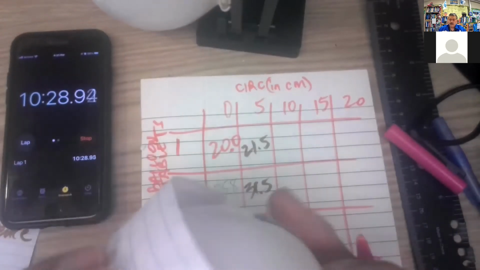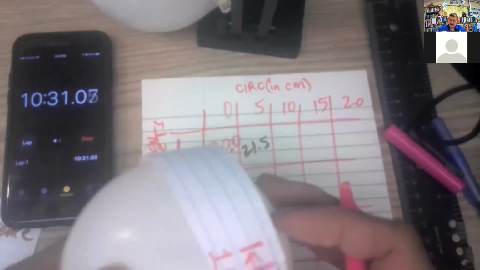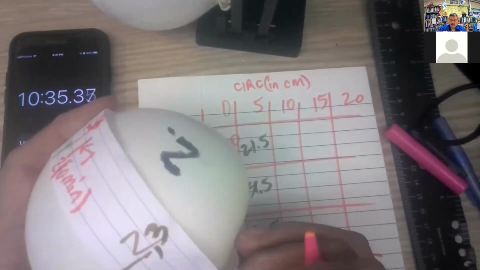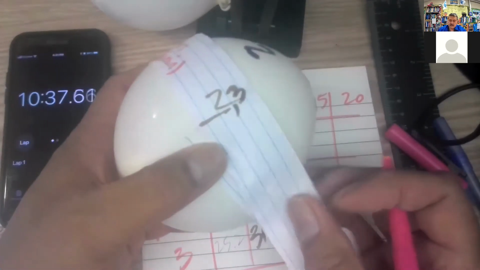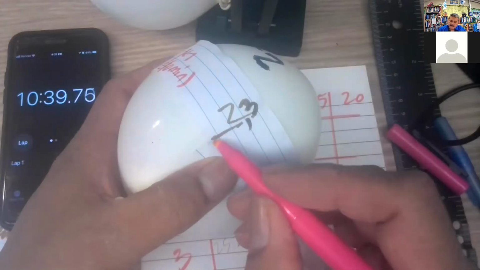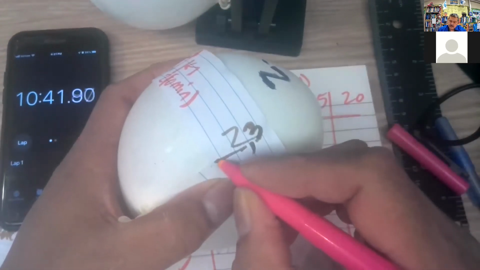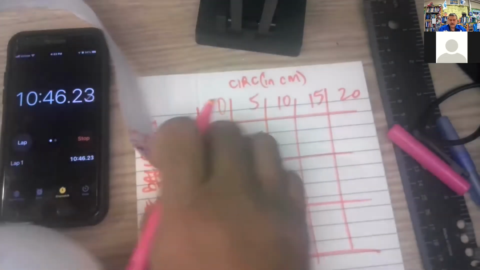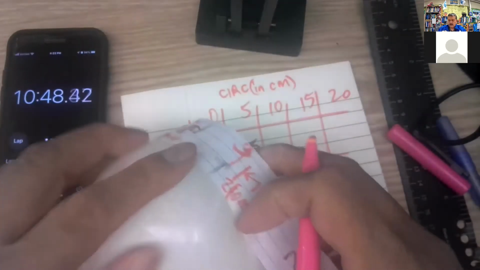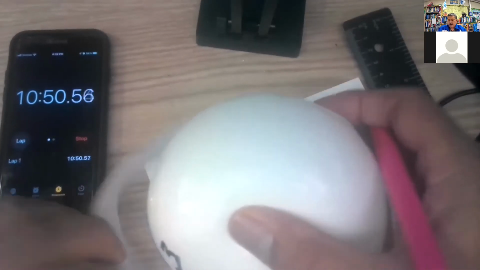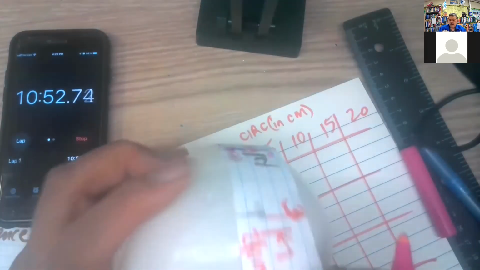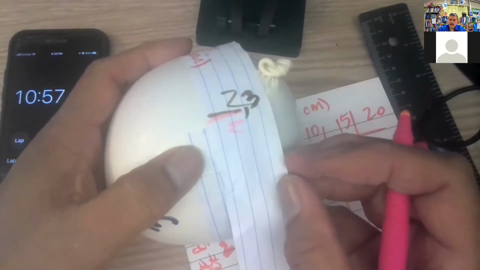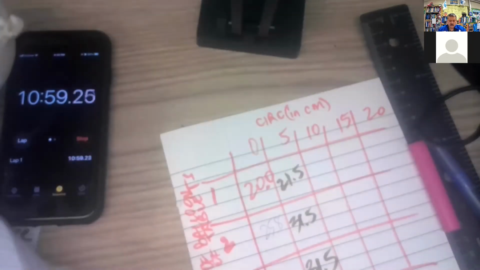Here's number 2. There's the paper. 2 is the same. So 2 and then the 3rd one. Then the reaction stalled out.